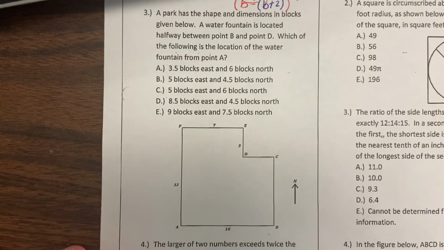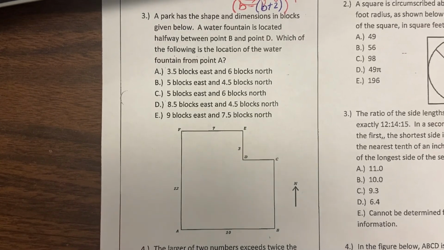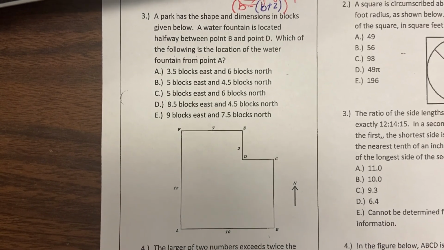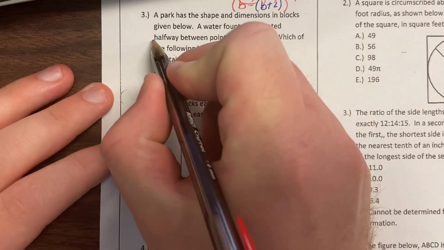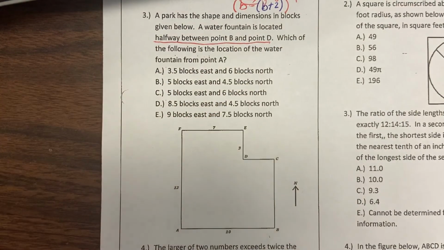All right, number 3. A park has a shape and dimensions in blocks given below. A water fountain is located halfway between B and D. So halfway between B and D, we have a water fountain. Which of the following is the location of that water fountain from point A?